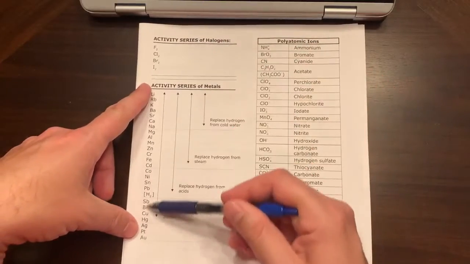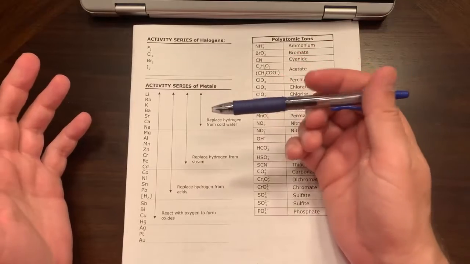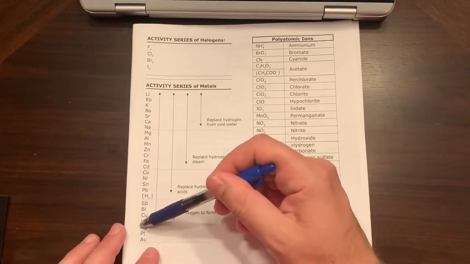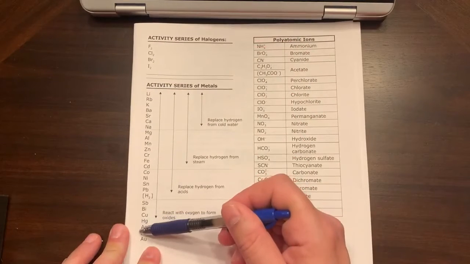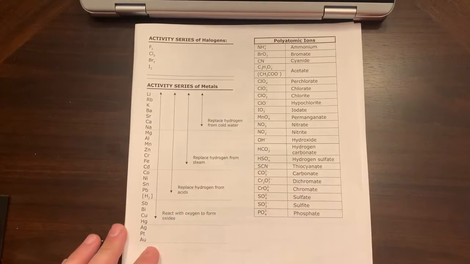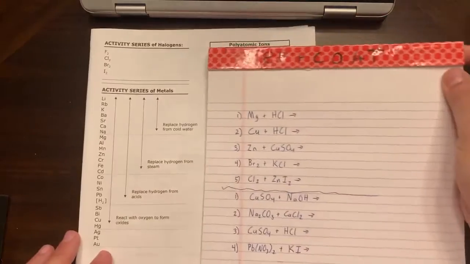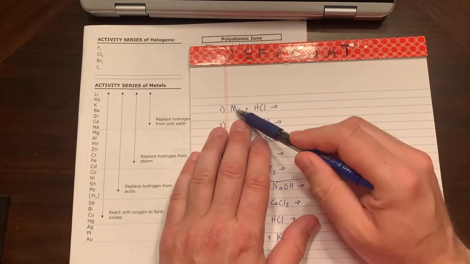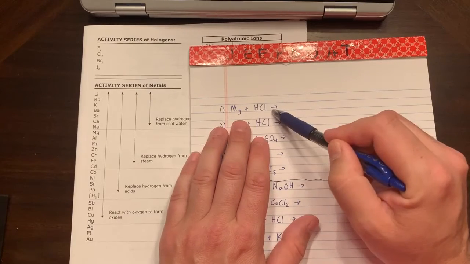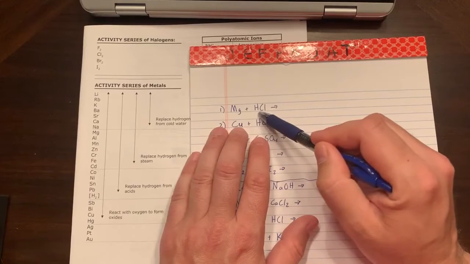And essentially this works as kind of a hot or not list for the elements, where the most attractive elements are at the top of the list and the least attractive elements are at the bottom. And so I'll give you an example here. If we look at this first example, magnesium plus hydrogen chloride, well, magnesium is by itself and hydrogen is paired up with chlorine.